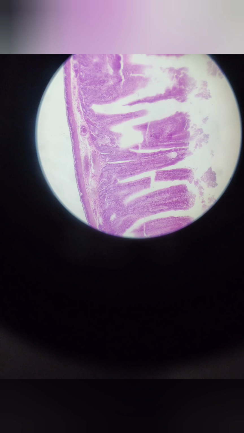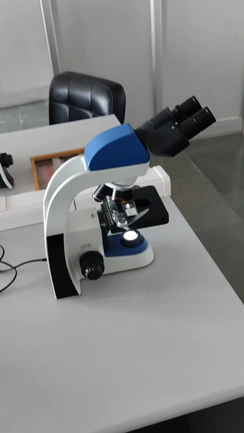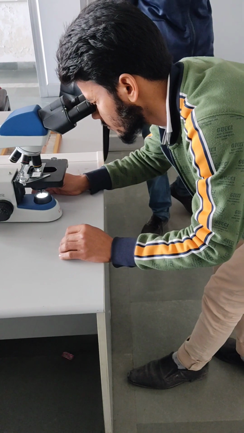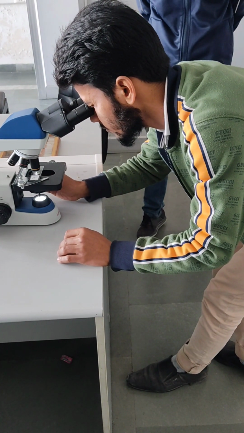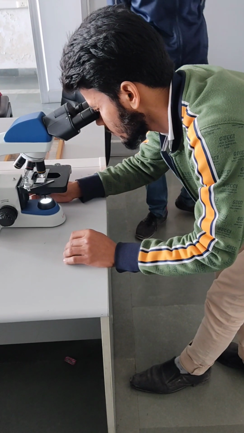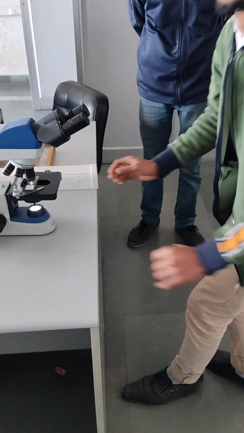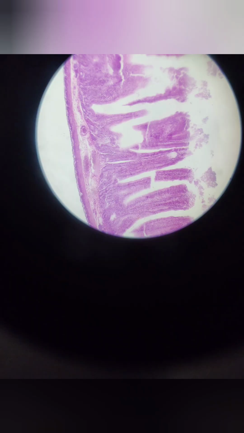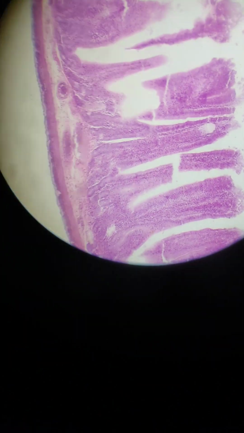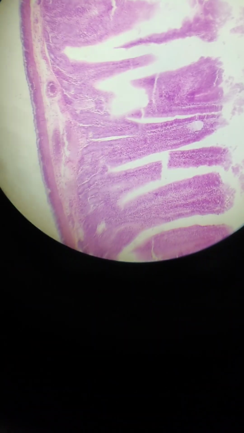Hello students, I'm just trying to watch the transverse section of human rectum with the help of a compound microscope, how it will be seen under a powerful microscope at high magnification. You can watch it, you can see the zoomed portion of the transverse section of human rectum just like this. This is basically the human rectum, how it appears. This is basically a recording of a permanent slide that I have seen recently, and I have captured this video.